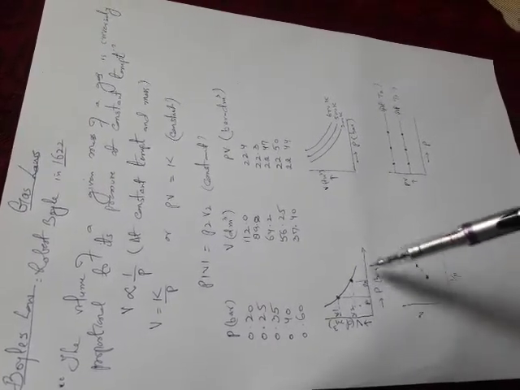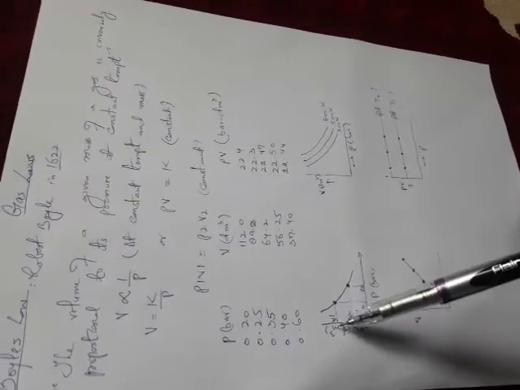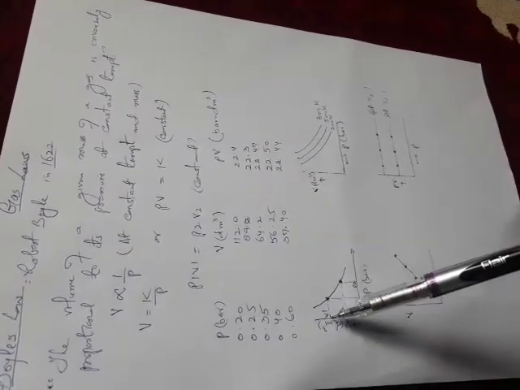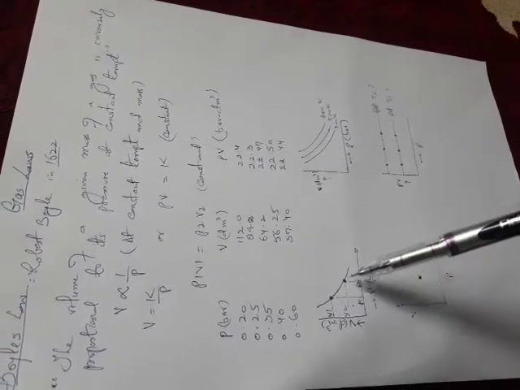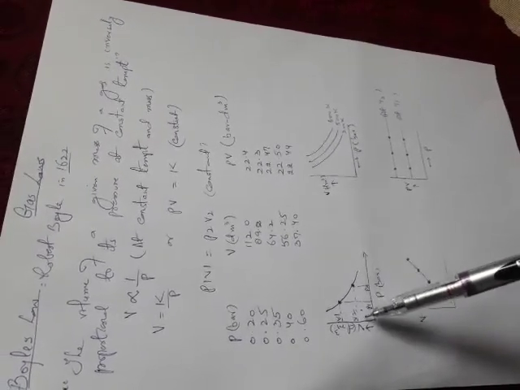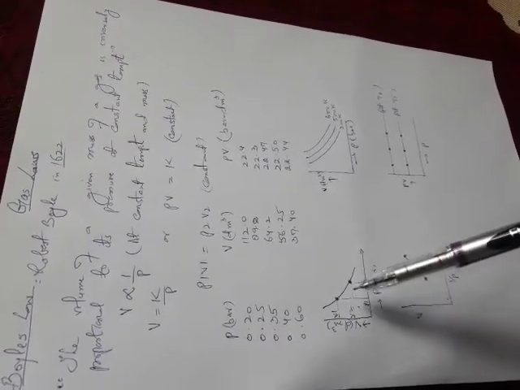So this is pressure P1, which corresponds to volume V1. Now if we increase the pressure to P2, the volume gets reduced to V2. So this is a curve.